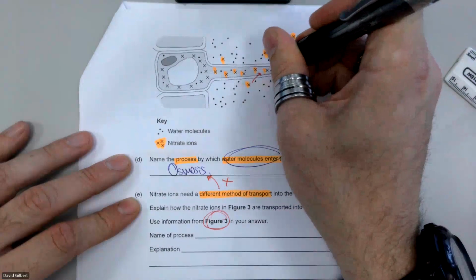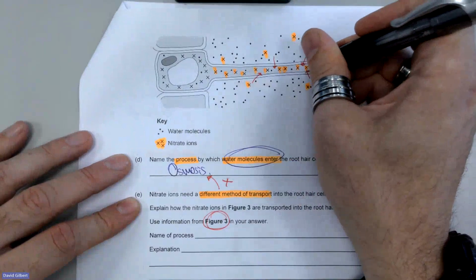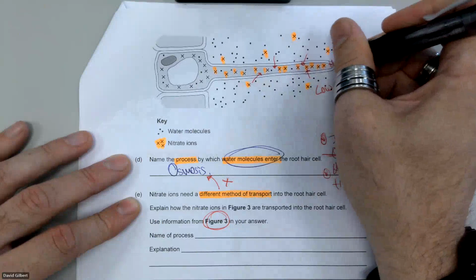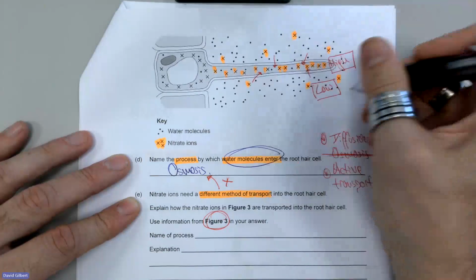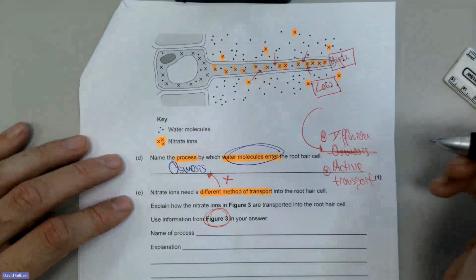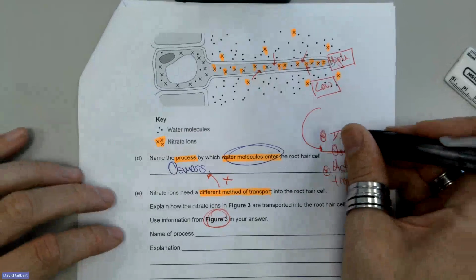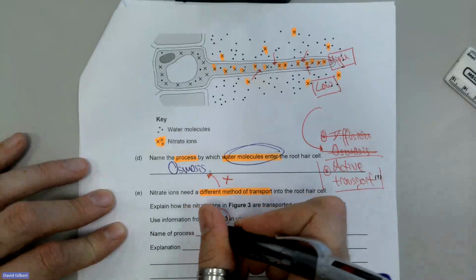But the question's telling us that these nitrate ions move into this root hair cell. So it's moving from a low to high concentration. What does that tell us about which one of these we should be talking about? Well, we already talked about diffusion, osmosis, high to low. So it's not diffusion. Process is active transport.